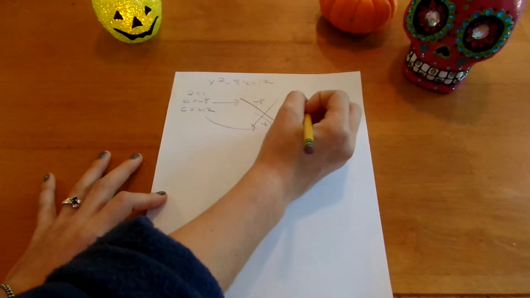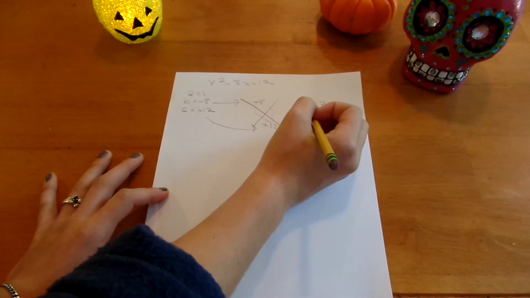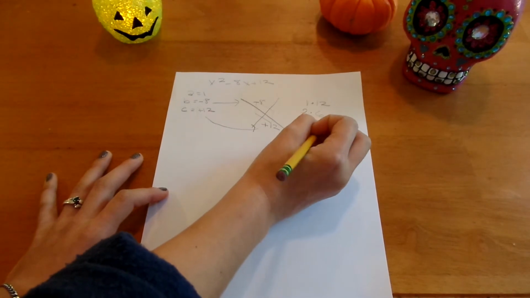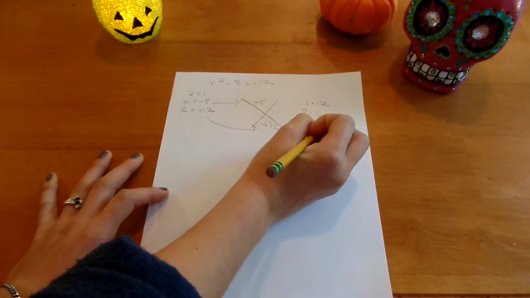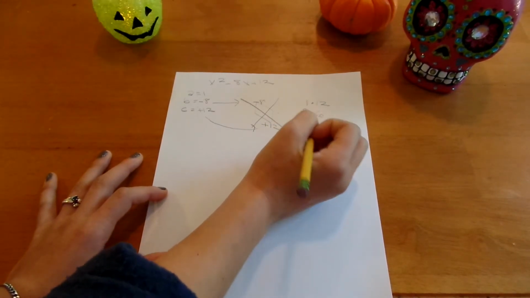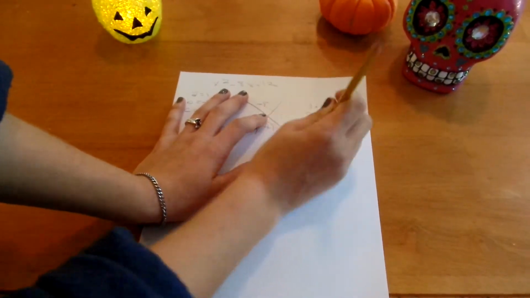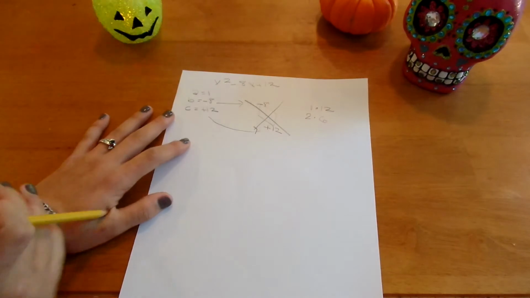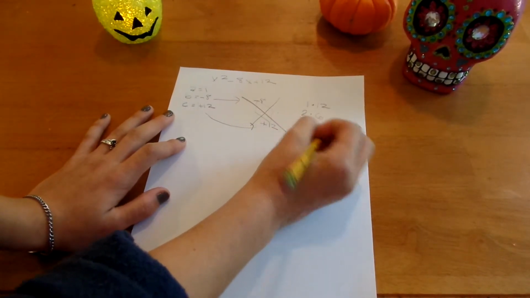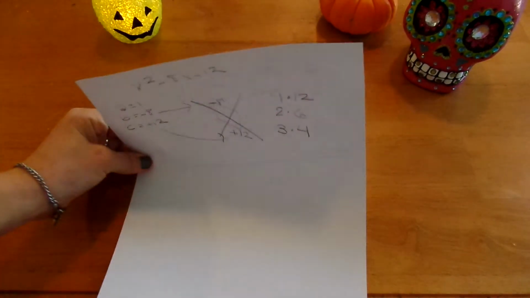So we have 1 times 12, 2 times 6, and 5 times 4. Huh? 5 times 4 is not right. I did 20 there. Oh, I know what I did. It's 3 times 4, not 5 times 4. Oopsies. Okay. So you can see our little factors here.